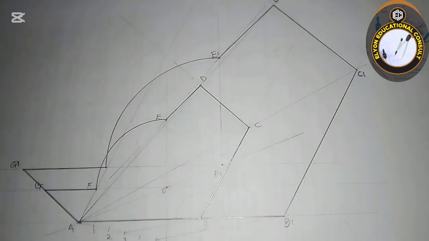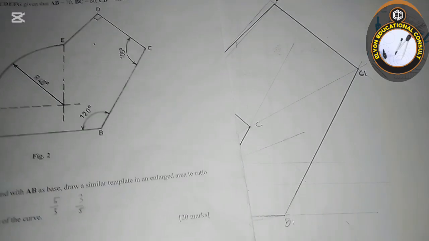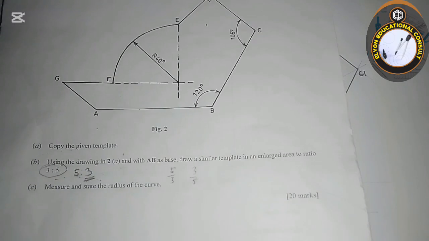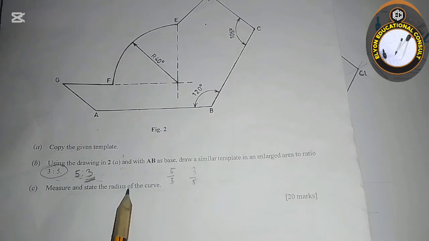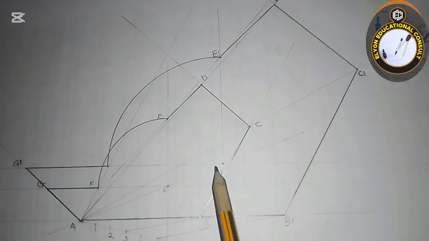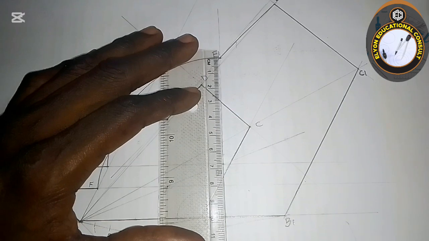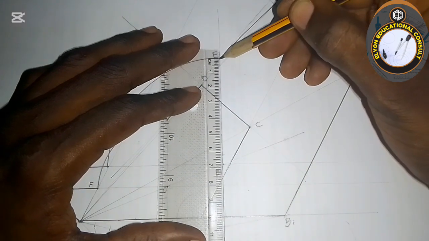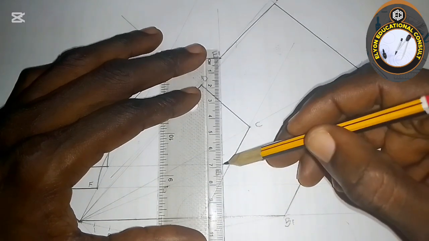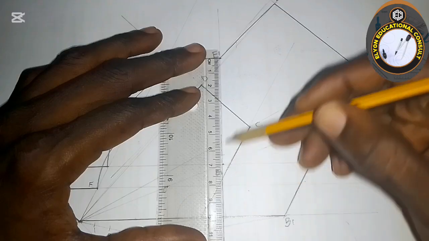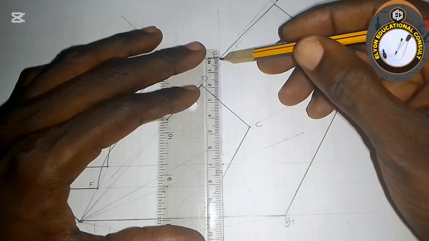So the final part of the question now says that we are to measure and state the radius of the curve, the radius of the enlarged curve. Now we know the radius of the original curve, which is 40. So all you need to do is put your ruler this way from here, the enlarged part, take it down to this part here. So let's read that now.